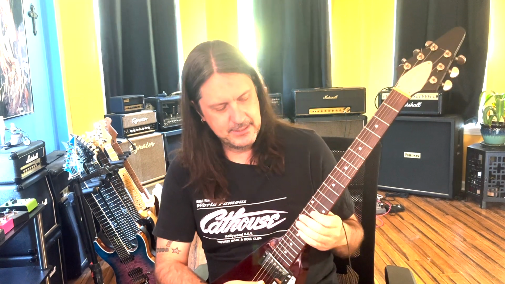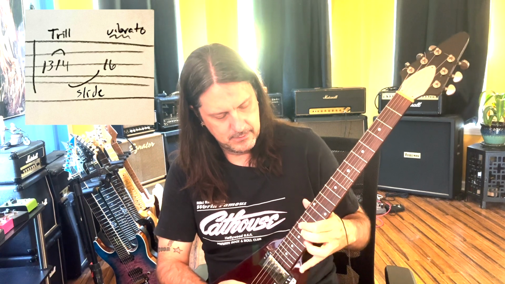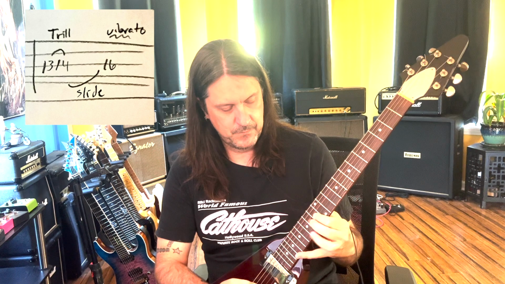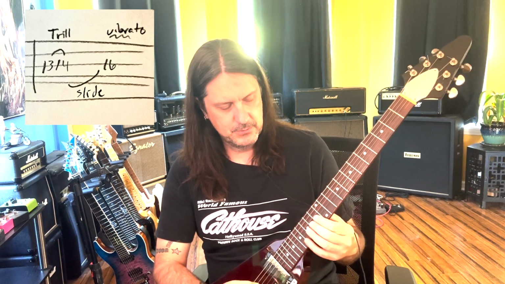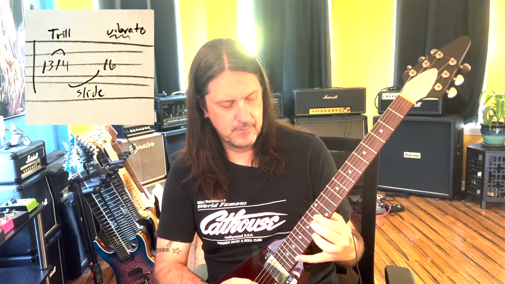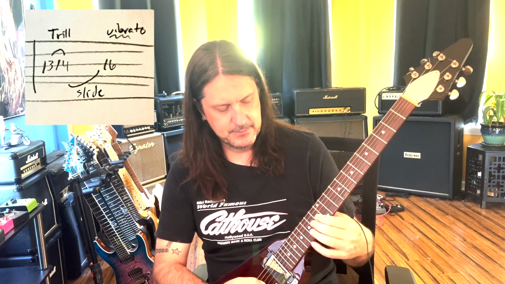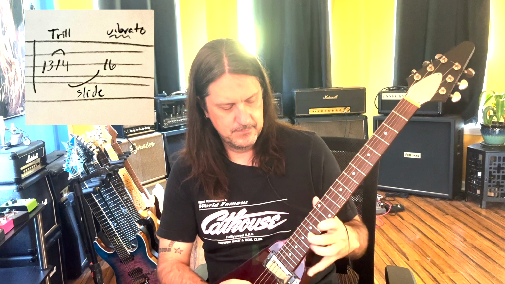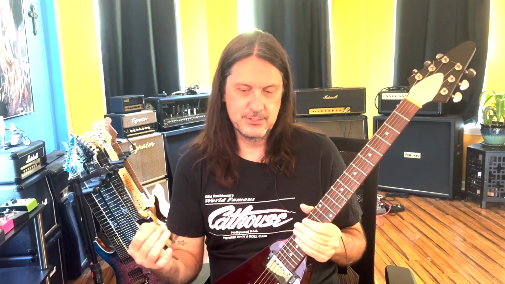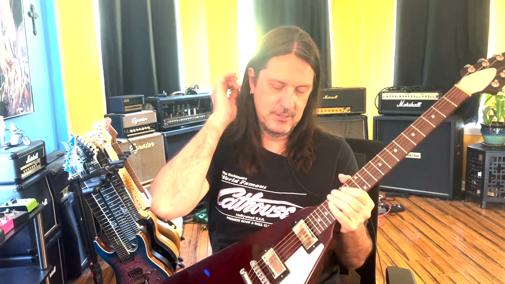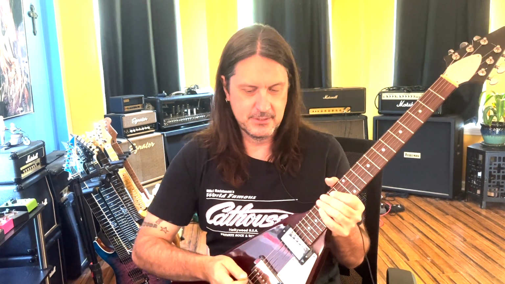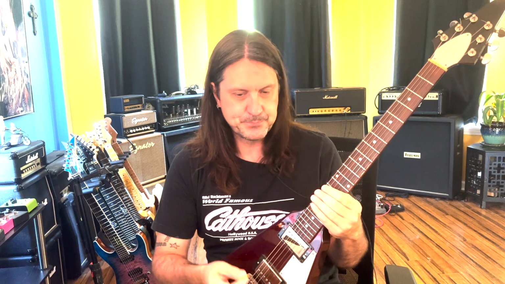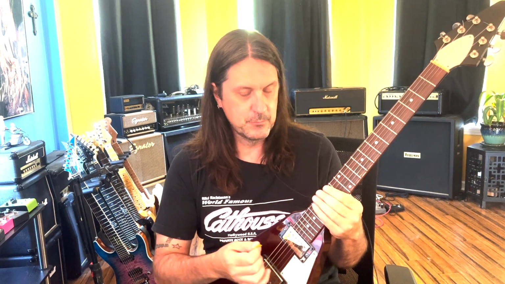And then he does this very classical trill thing, which is awesome. So he's going 13, 14, and then we're going to slide up to the 16th on the G string. And then he's got this ripping lick that he doubles, and I think he plays it the same way. But even live, it's a little different what he does, but I'll show it to you what I do.